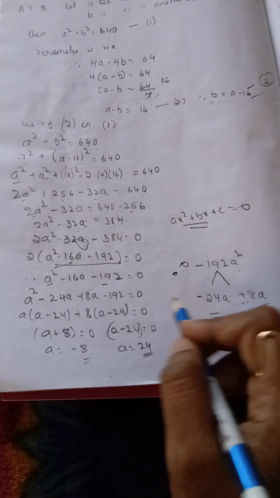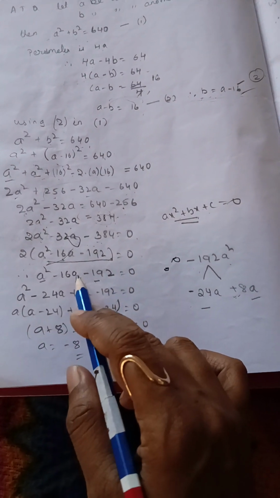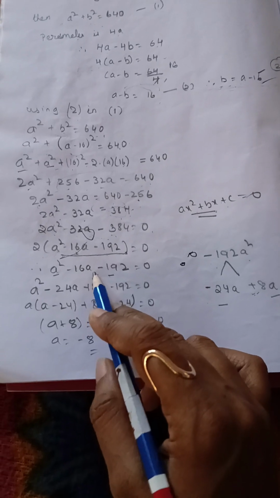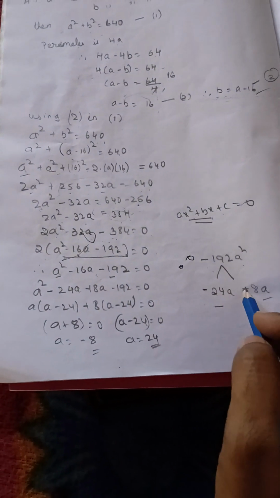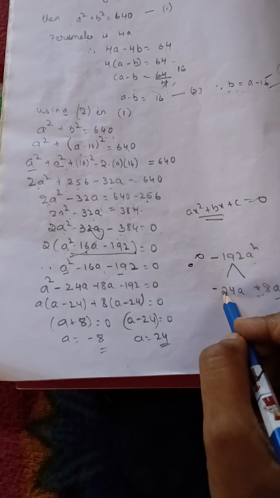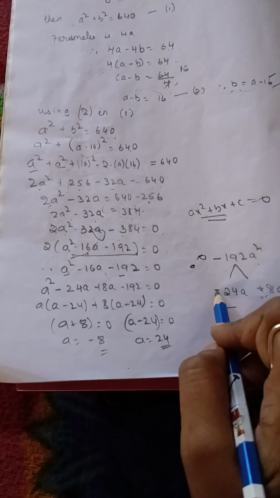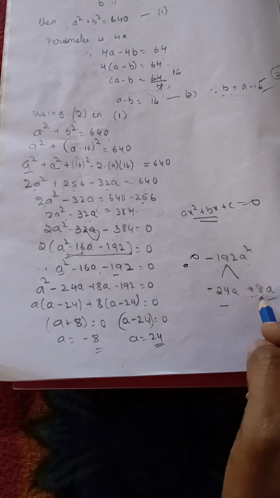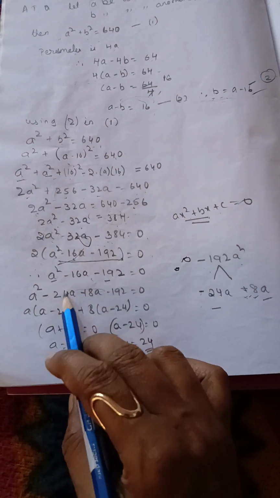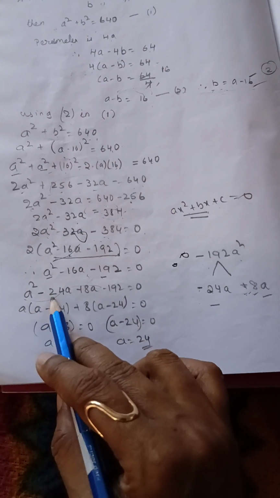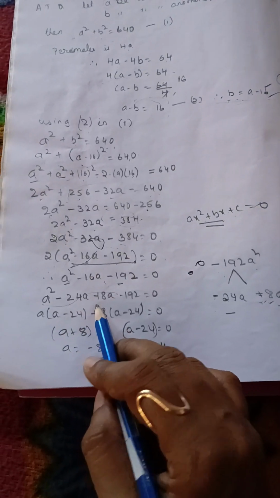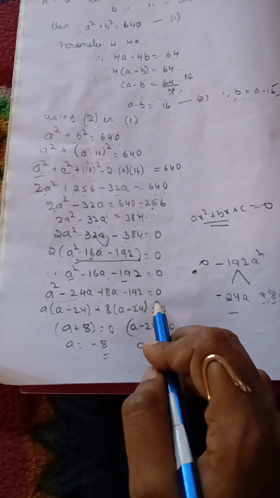The middle term has the minus sign, so among these, which is the greater number? 24 is the greater number. So I will put a negative sign for 24 and a positive sign for 8A. So I am writing it here now: A square minus 24A plus 8A minus 192 is equal to 0.